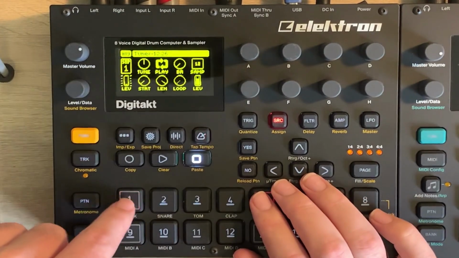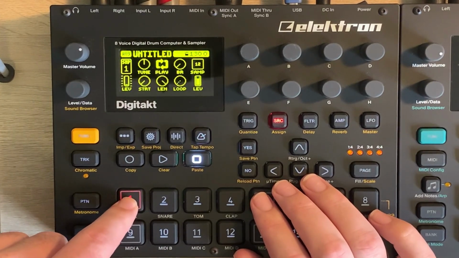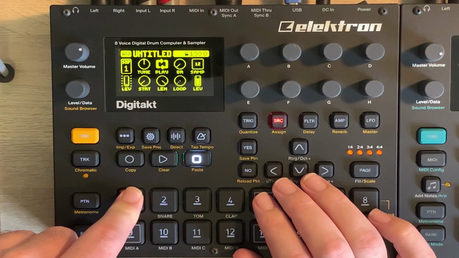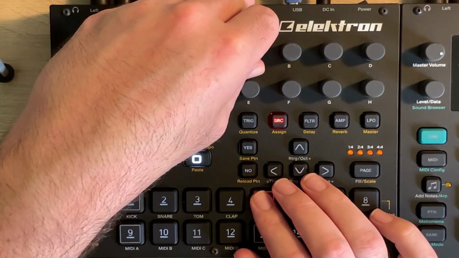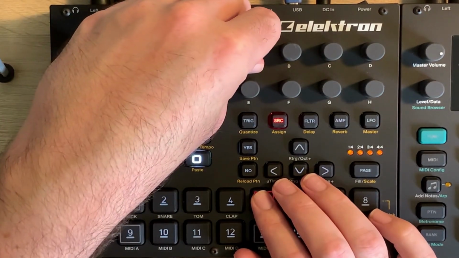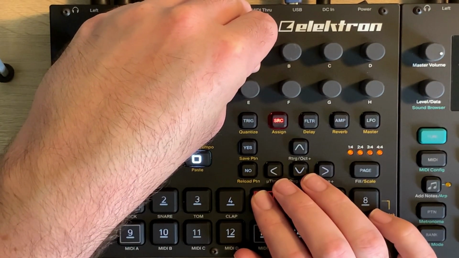Let's see. That's like the root note. Something like this then.